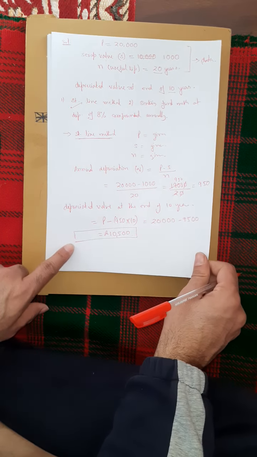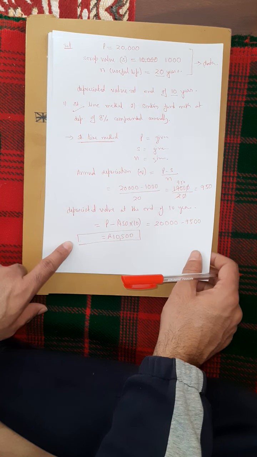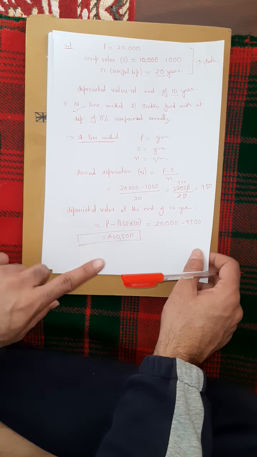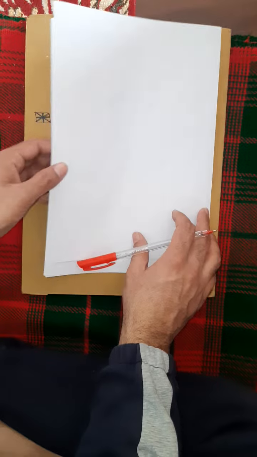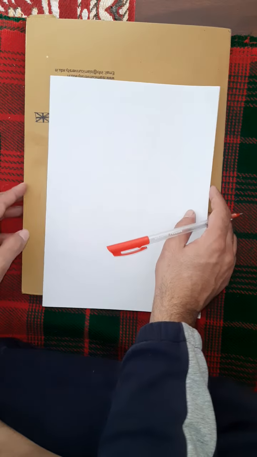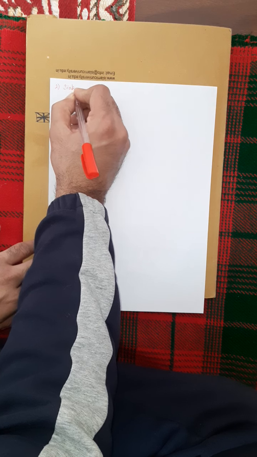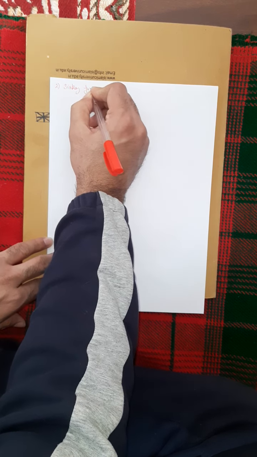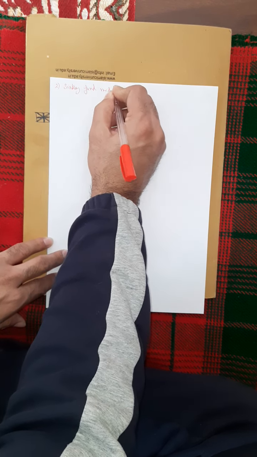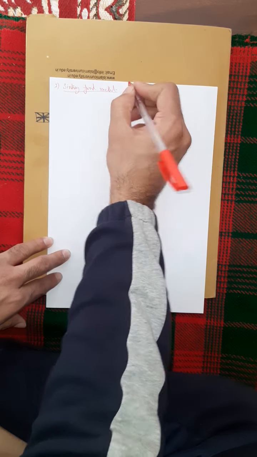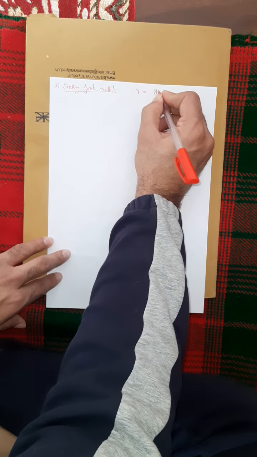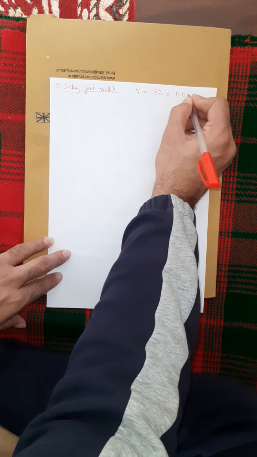Now let us calculate the cost of the transformer after 10 years using the sinking fund method. So second is the sinking fund method. What is R? 8%, which is nothing but 0.08.